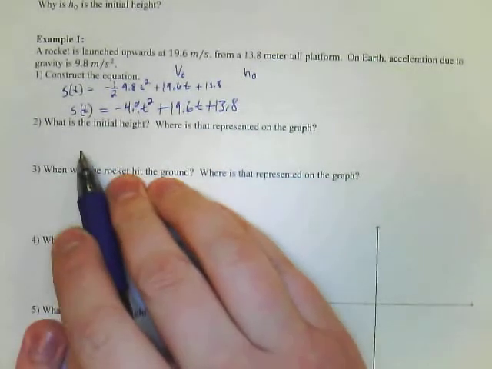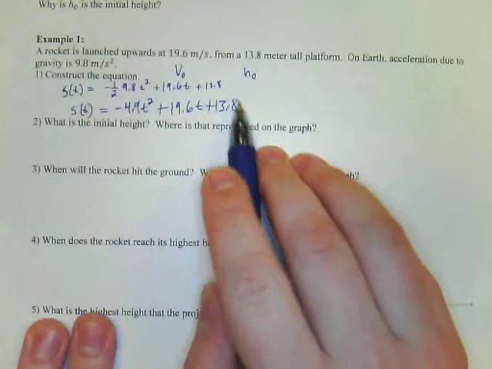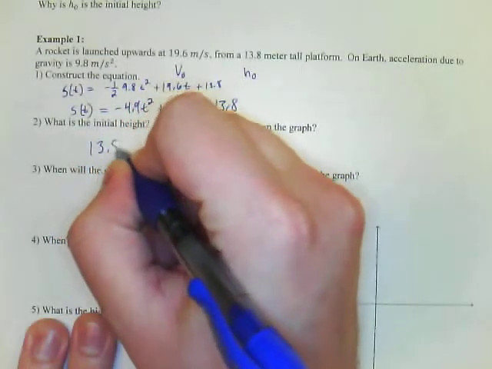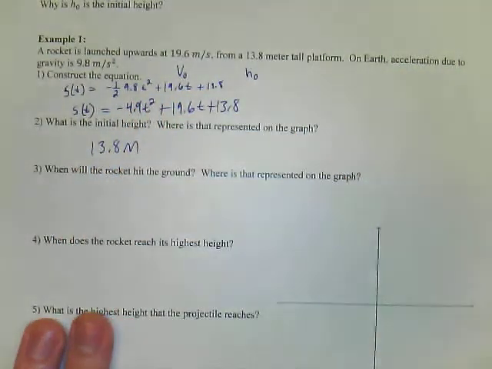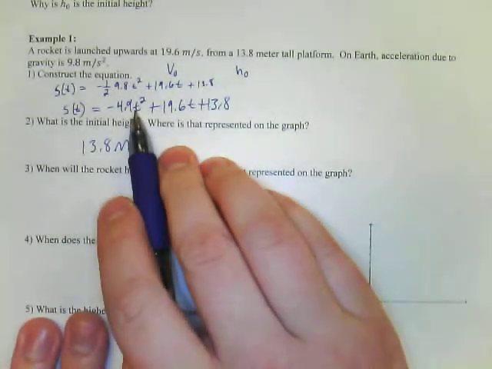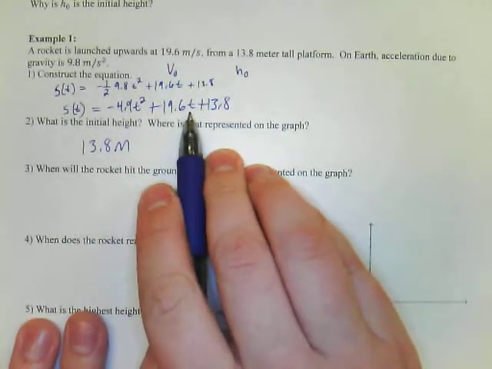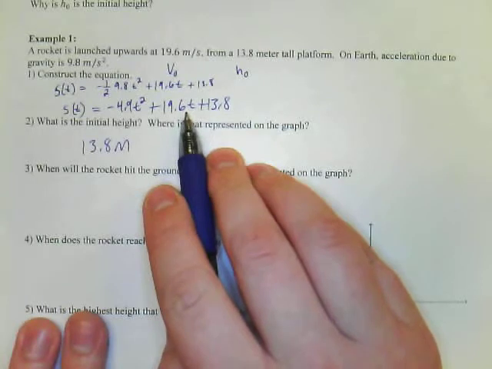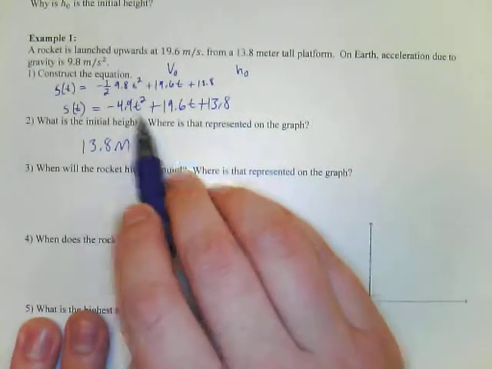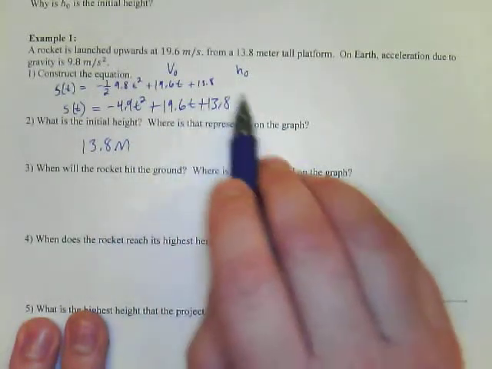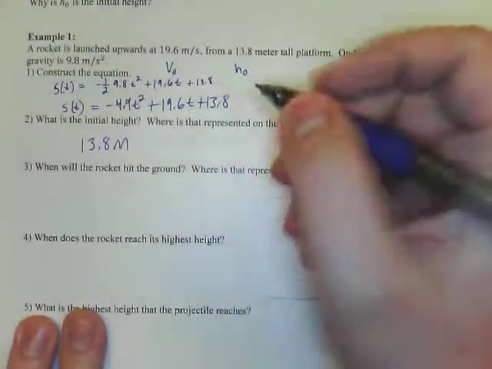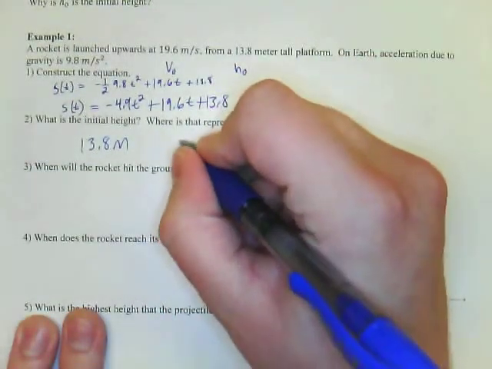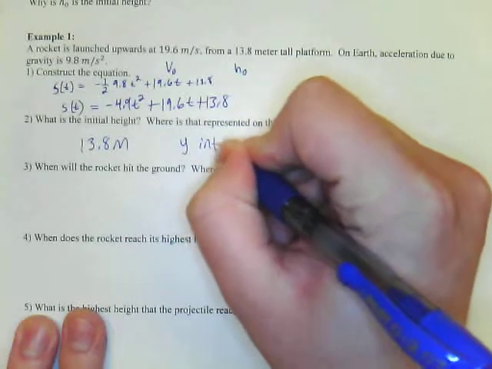Okay, what is the initial height? Well, that is 13.8 meters. And where is that represented on the graph? Well, if we're plugging 0 in for t, so think of t as x, the horizontal axis, then this last number is going to be the y-intercept. So the initial height is shown as the y-intercept on the graph.